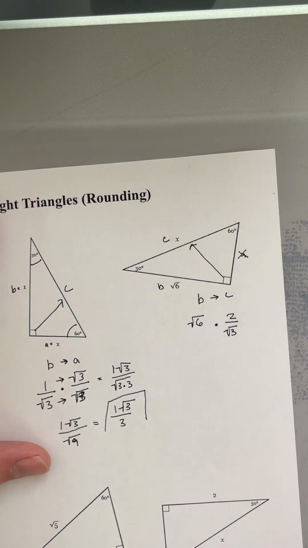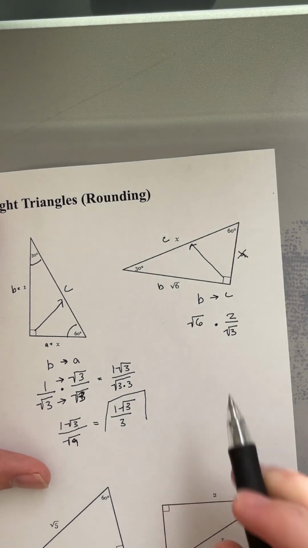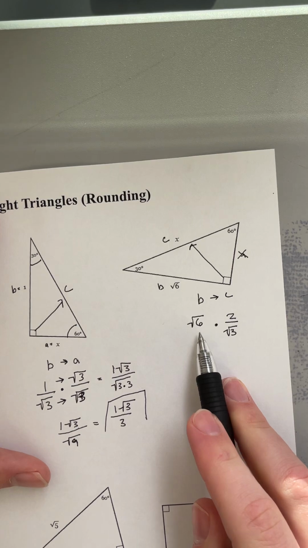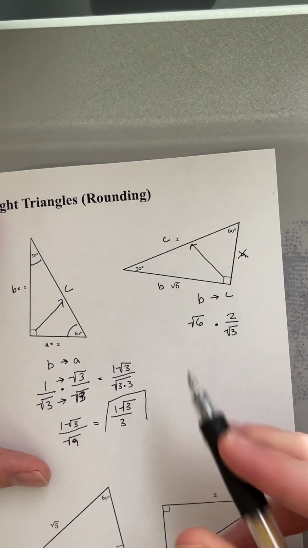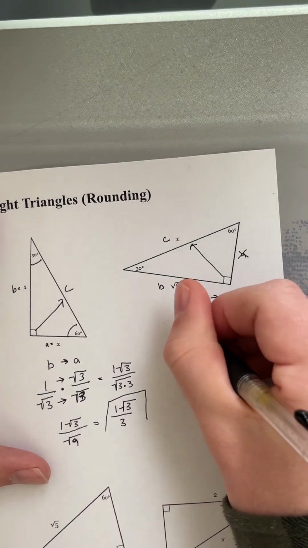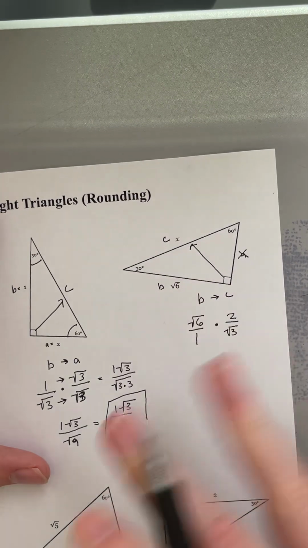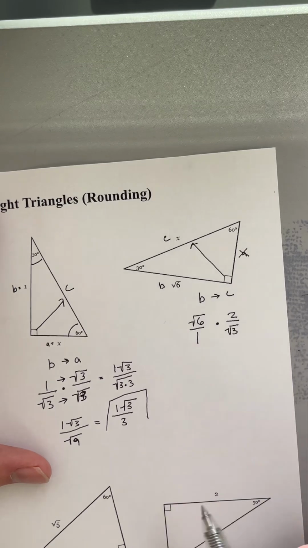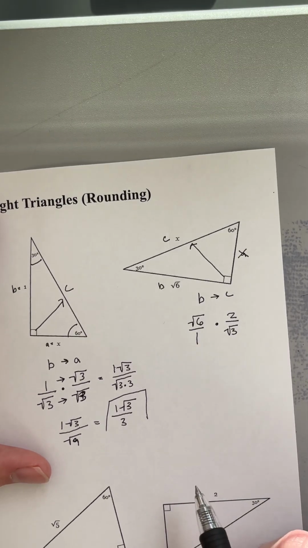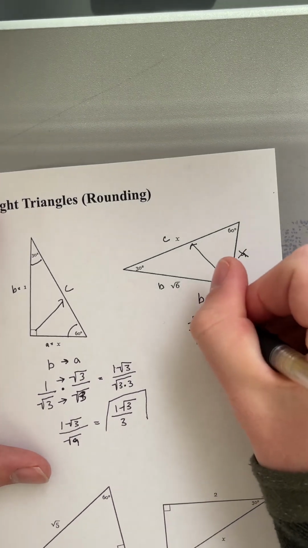So now check how this one's different. How this one's different than the other ones is there's nothing underneath the square root of 6. If you are multiplying a number times a fraction that has a top and a bottom, make this guy a fraction by putting it over 1. Just a normal old 1. Do not put it with a square root. Leave it as a normal 1. Then from here, do it like we were doing.